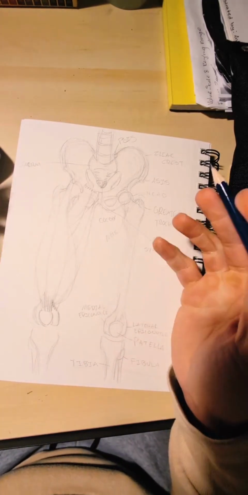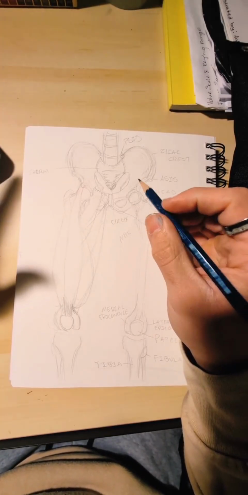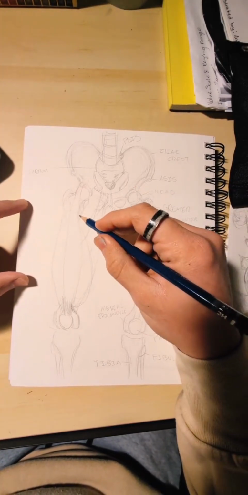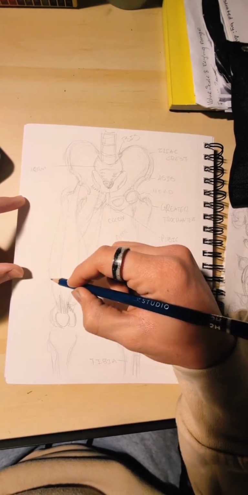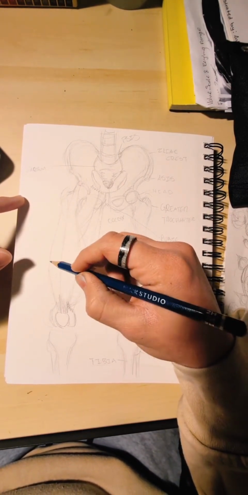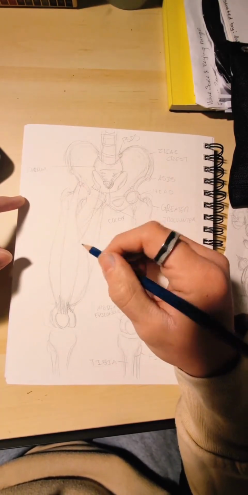If you go ahead and stand up and feel your quadriceps, you'll feel that the inside of the quadricep does sit a little closer to the patella than the outside does. But they are rather close.